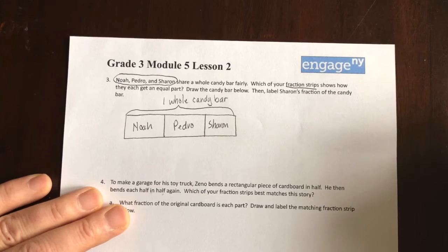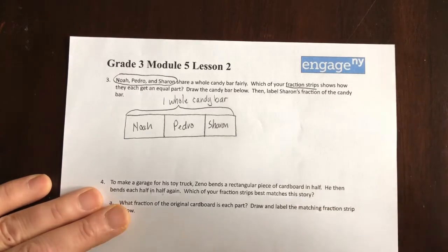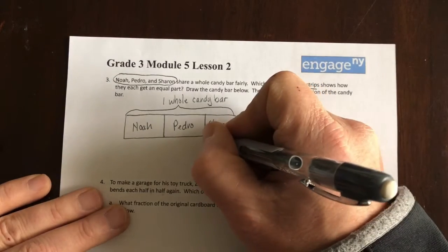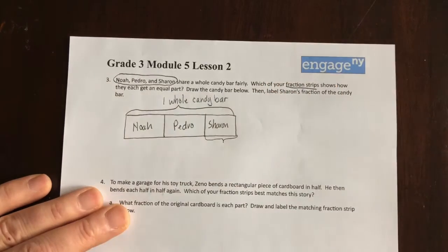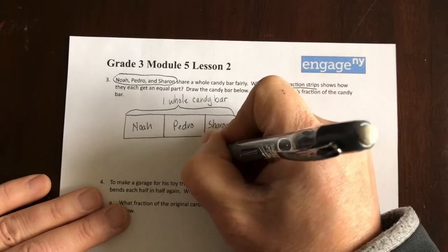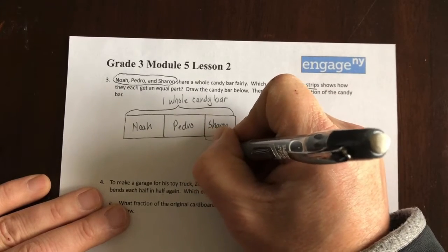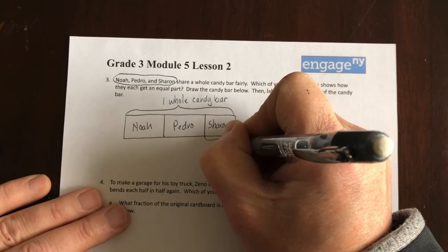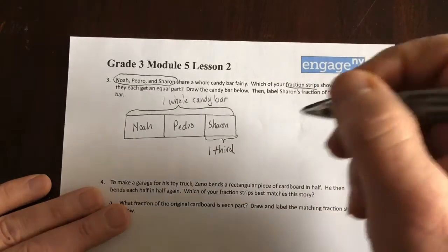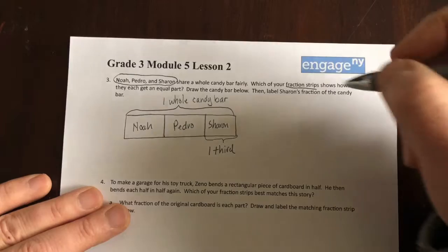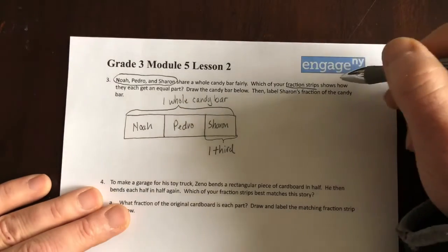So I look here, then we're going to label Sharon's fraction here. So this is Sharon's piece. And what fraction of the candy bar did she get? You're right, she got 1/3 of the candy bar.